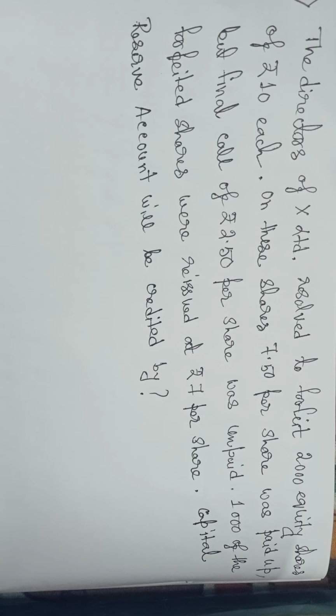So let's read the question. The directors of X Limited resolved to forfeit 2000 equity shares of rupees 10 each. On these shares, rupees 7.50 per share was paid up, but final call of rupees 2.50 per share was unpaid. 1000 of forfeited shares were reissued at rupees 7 per share. So capital reserve account will be credited by.